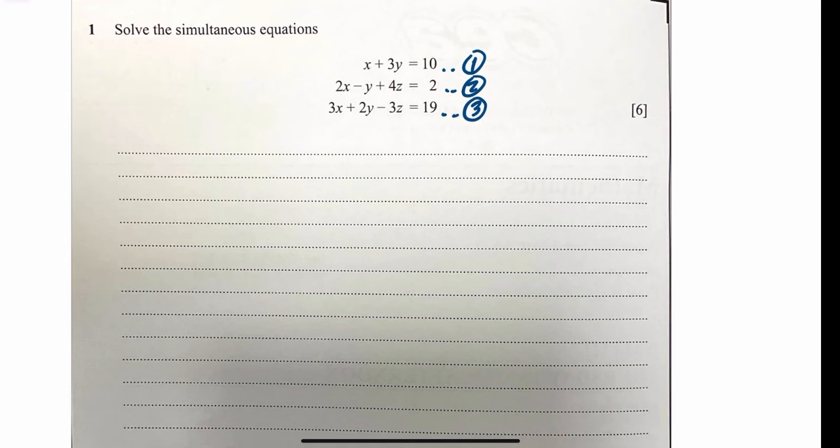Now in this one, I want to get rid of one of the unknowns, so I'm going to eliminate, and I'm just going to abbreviate that, so eliminate x. I want to get the same number of x's in a couple of equations, and then I can eliminate them. So I'm going to multiply my first equation by 2, which gives me 2x plus 6y is equal to 20. That was 2 times equation 1.